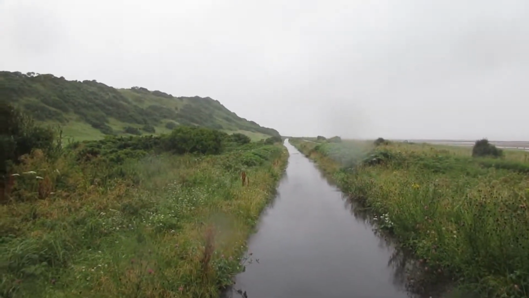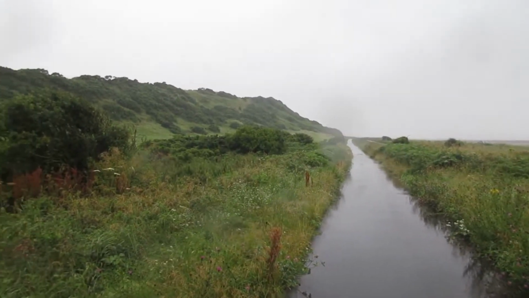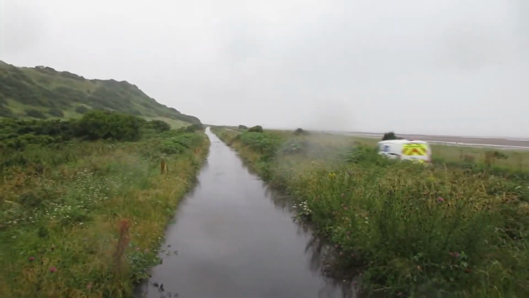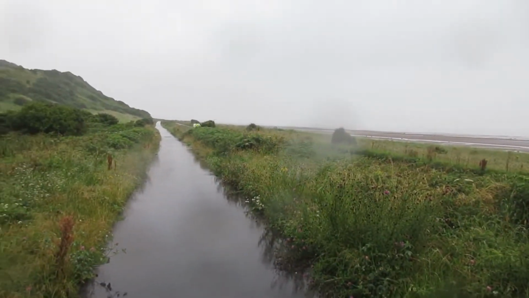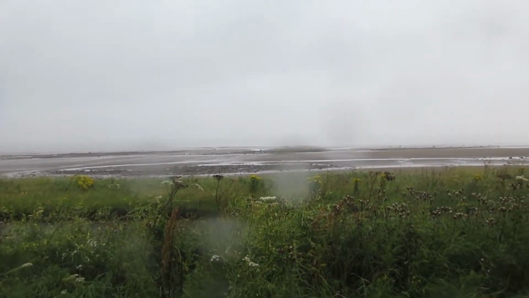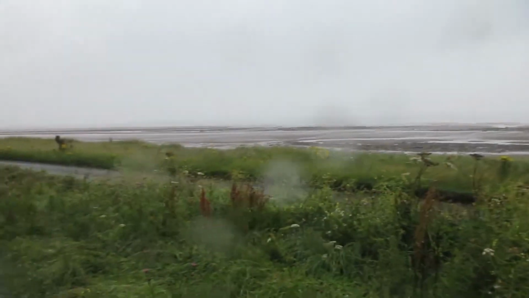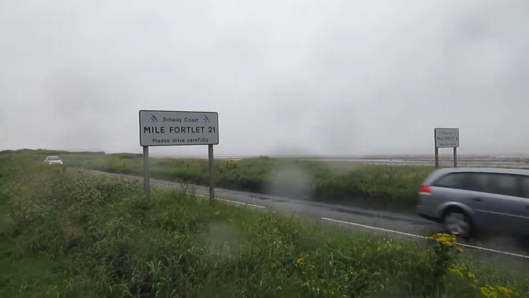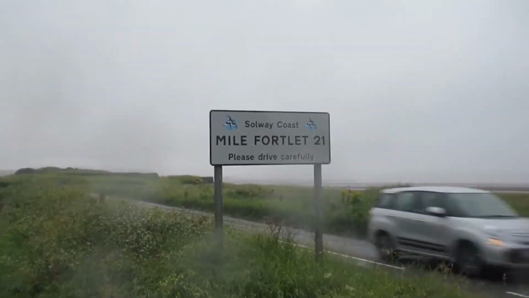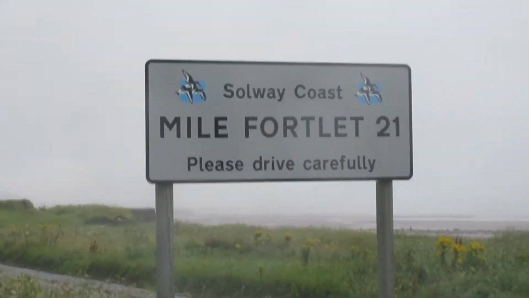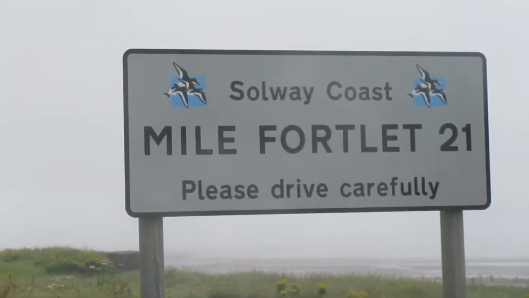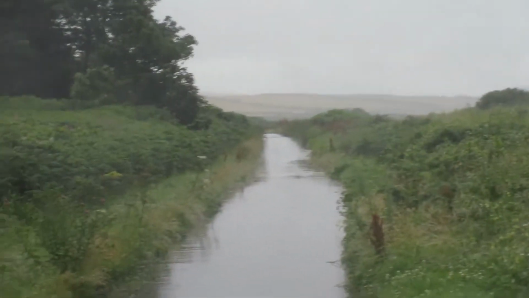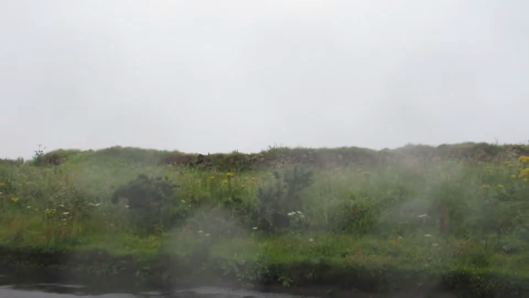The drizzle is becoming more persistent rain now. Here's the hill at the side of the England coast path, and there is the road, and to the right of that the coastline. There's the view out to sea, the road and the path. We come upon these signs on the road since it's the middle of nowhere, I don't think it's the name of a place. It says this is Maryport 21 on the Solway coast. And there's our path. Is this the fortlet we can see then?